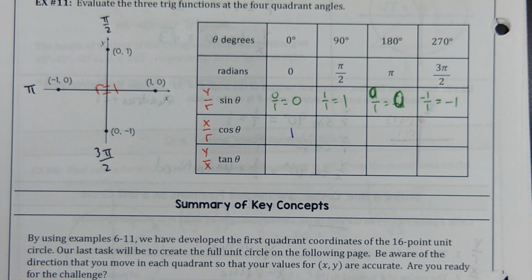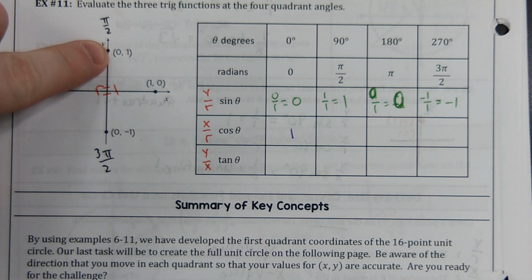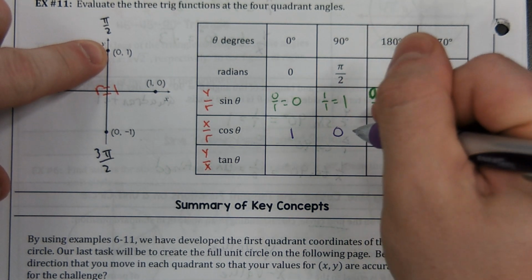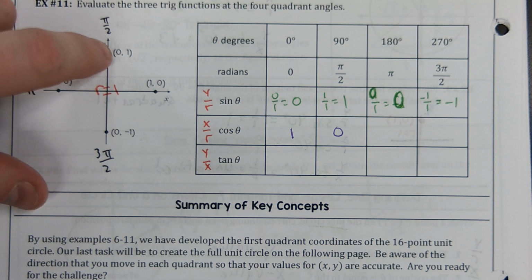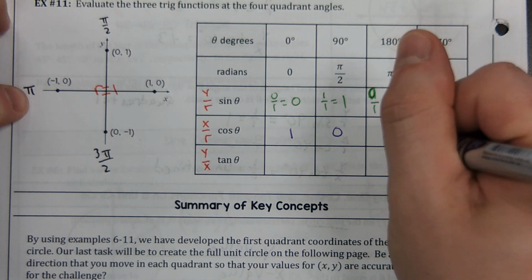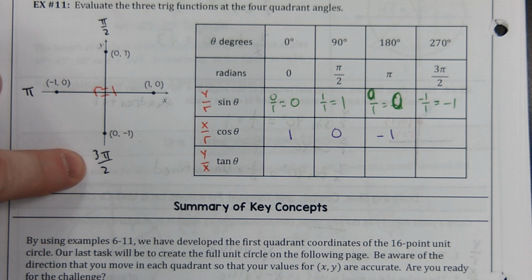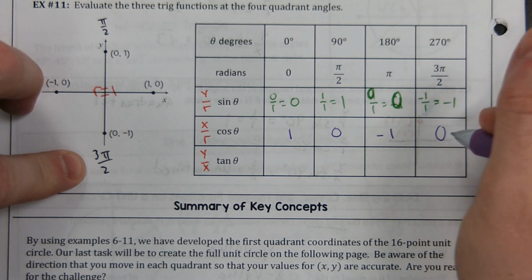Cosine at 90 degrees, pi over 2 radians. What is x there? 0. Since r is 1, I'm just looking at the x value: at pi radians, it's negative 1, and at 3 pi over 2 radians, it's 0. Ta-da!